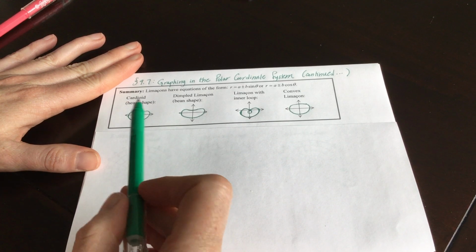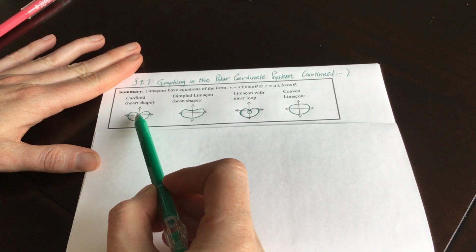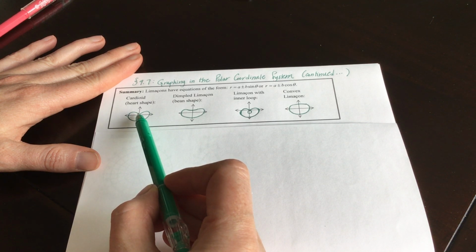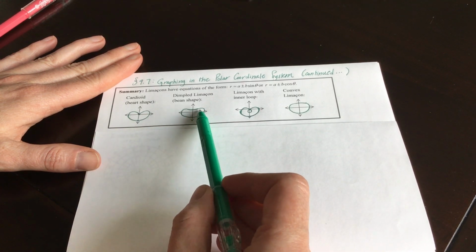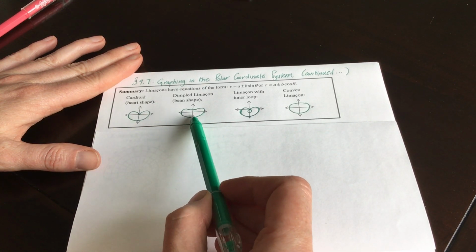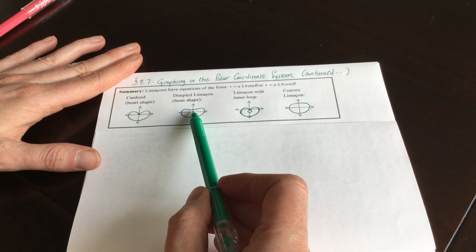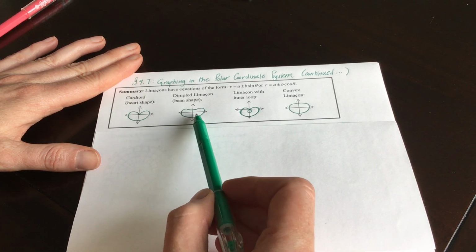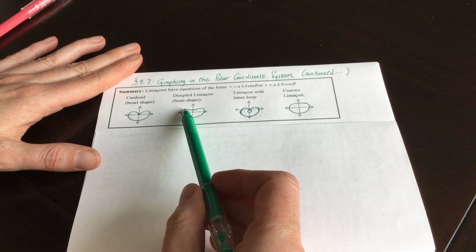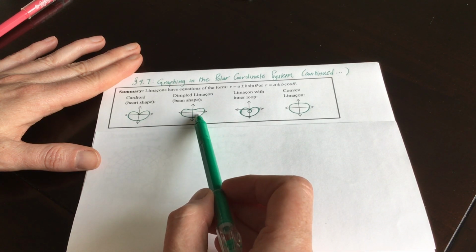So just a couple comments. Notice that the cardioid has a smallest r value, or an r value of least magnitude, at 0. A dimpled limacon would come from an equation where you cannot get a 0 r value. You either have all positive or all negative r values that would create this shape.